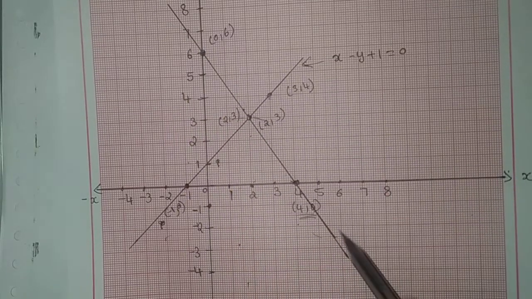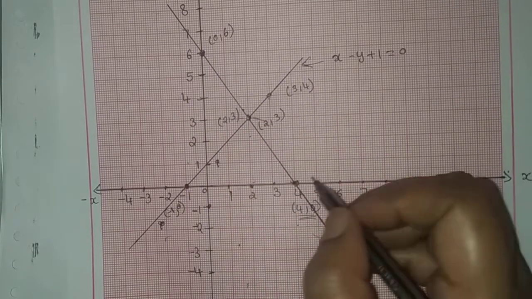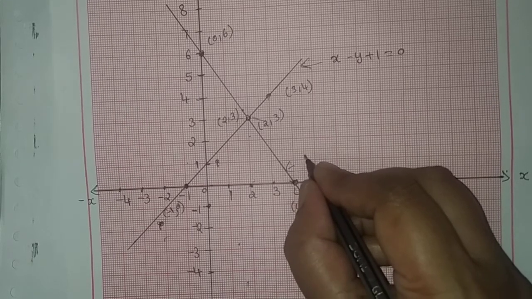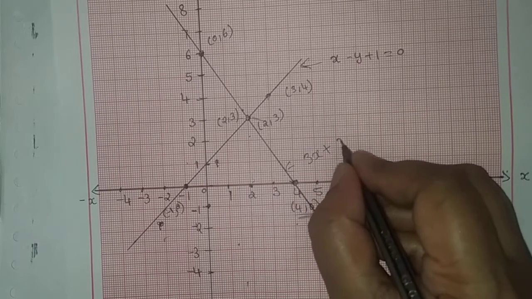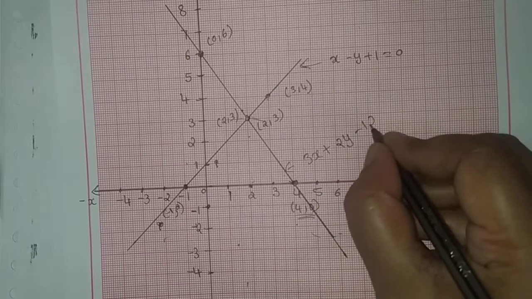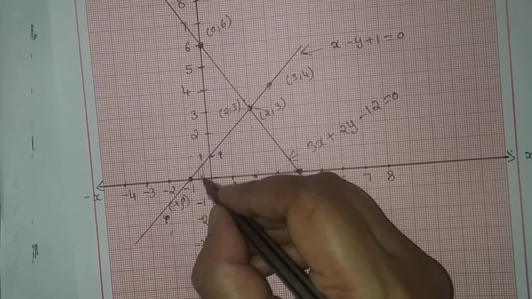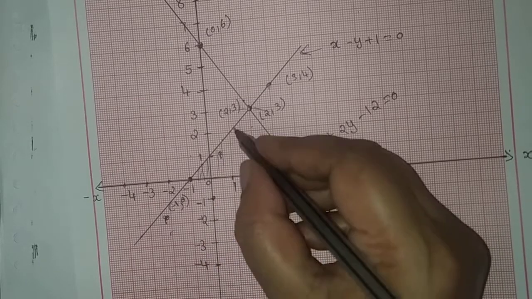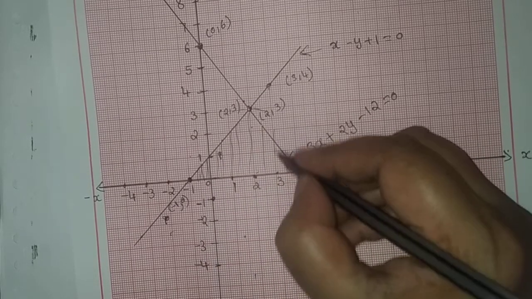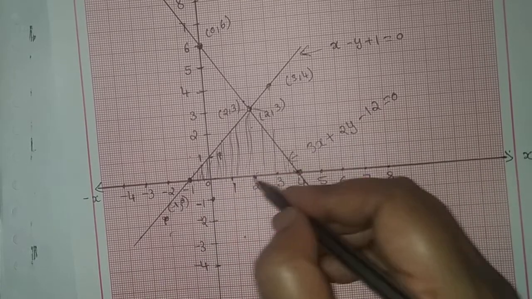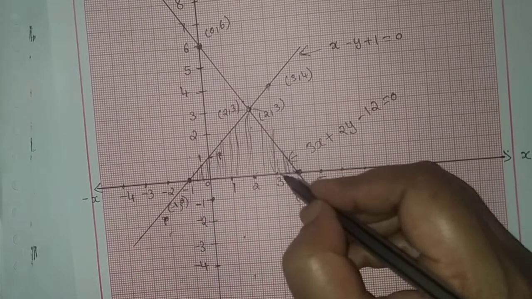So join all the points, we get this line. So which is this equation? This equation is 3x plus 2y minus 12 equal to 0. So we get this triangle, shade this triangle. Use a scale or anything, shade. We got a triangle here. Shade this one, see here. This is the triangle formed.